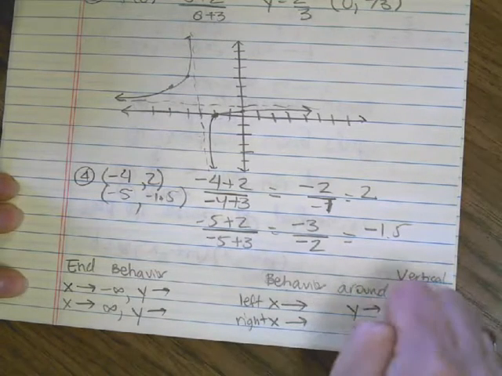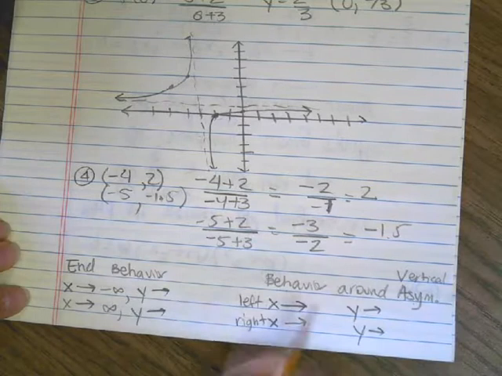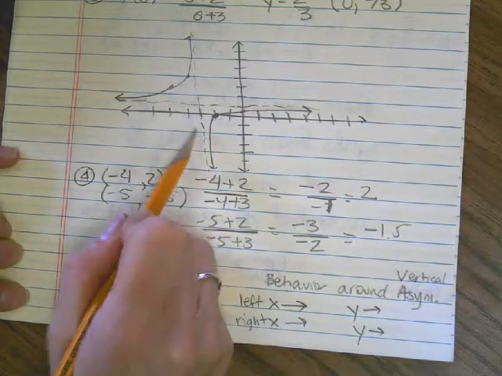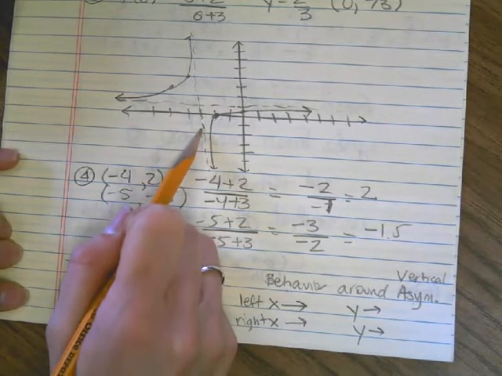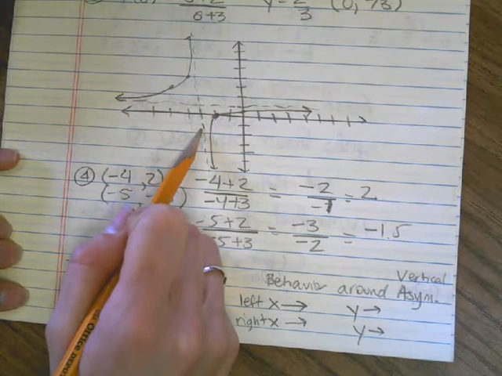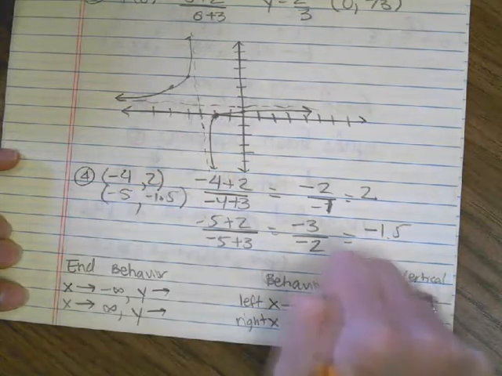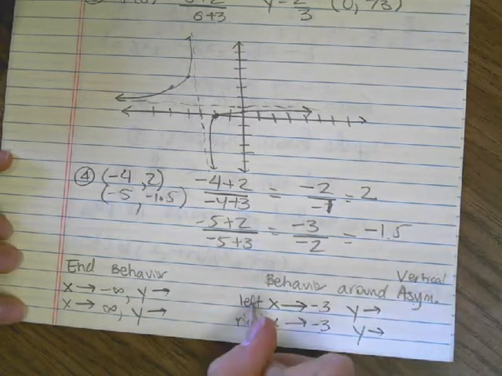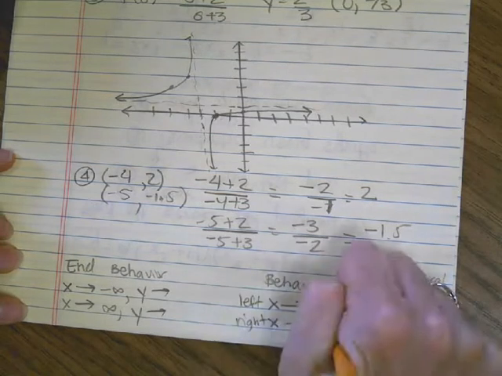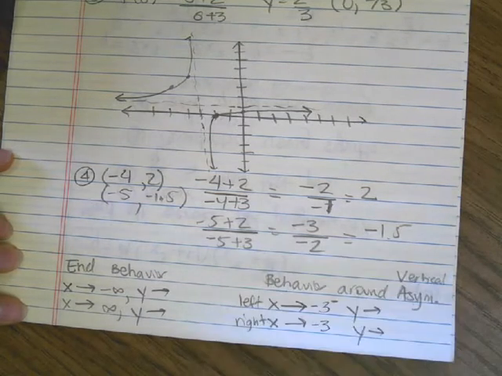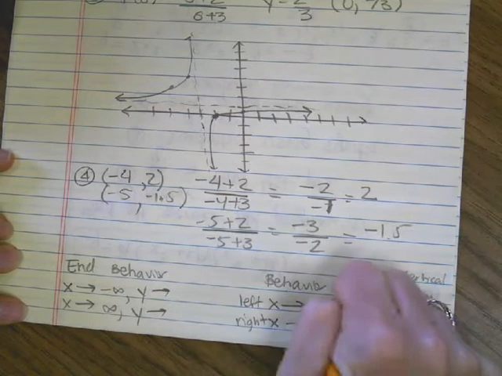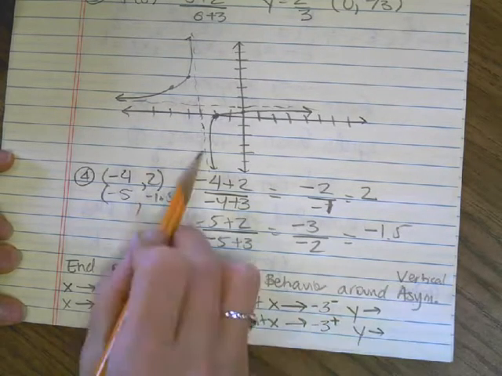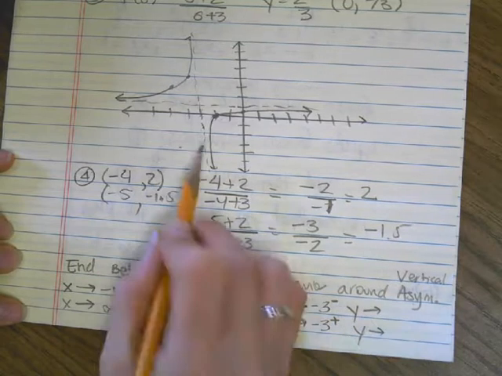Now, in order to designate left or right, first of all, our vertical asymptote here is x equals what? Negative 3. So I put in negative 3 for both of these. Now to designate whether it's left or right, if it's left, you're coming from the negative side, so you put a little negative up here. If it's right, you're coming from the positive side, so you put a little positive right here. This means left side because it's more negative. This means right side because it's more positive.